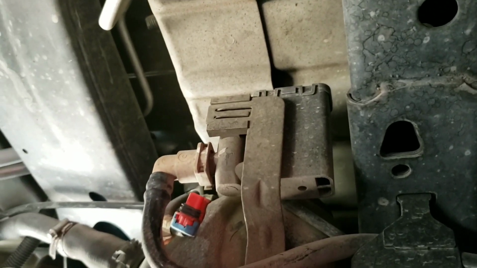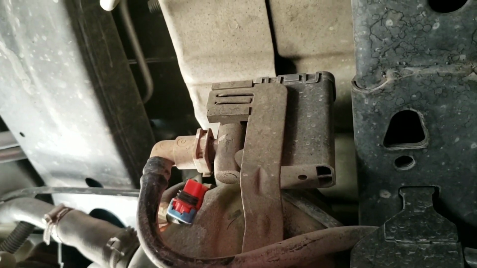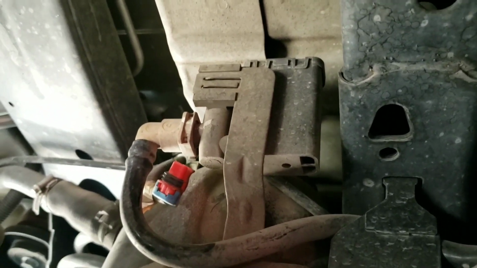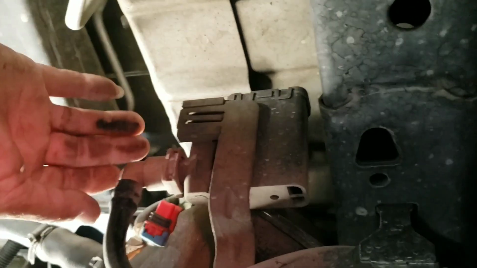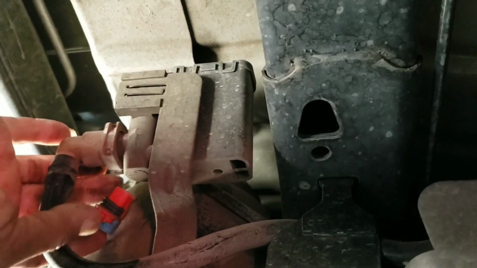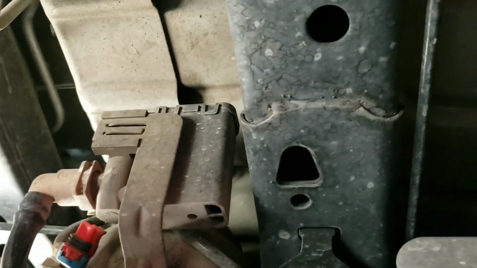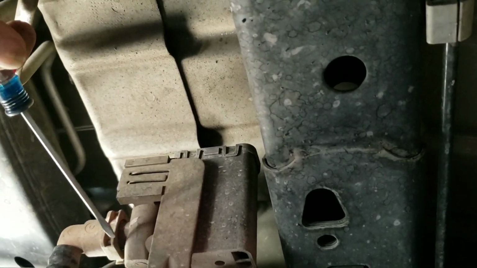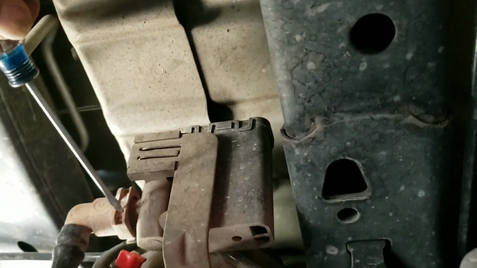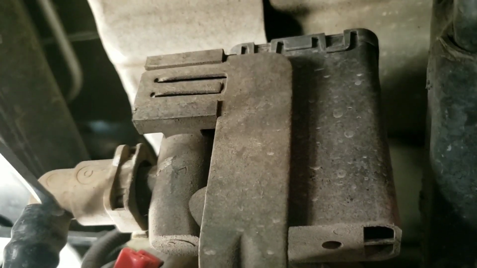Alright, I'm back under here. There's the Evap vent valve. I reached up behind in the back here, and I was able to unclip the little clip here. I went ahead and got my little flathead screwdriver to stick inside the little hole here, and then another one here. Push the clip back.